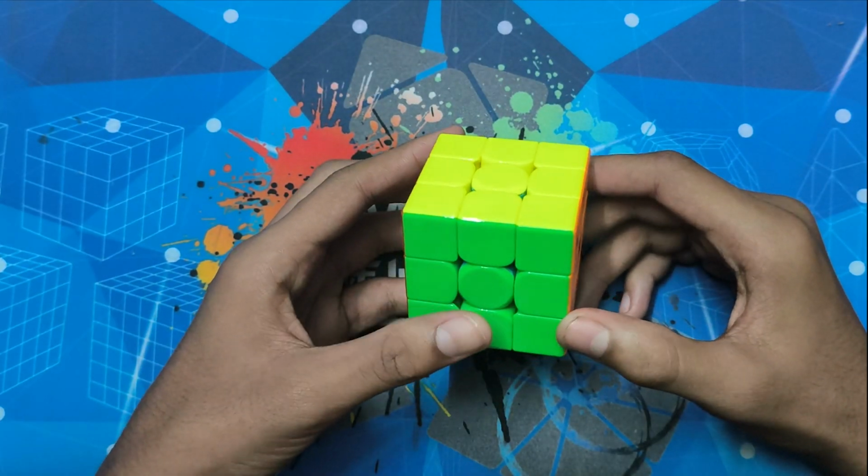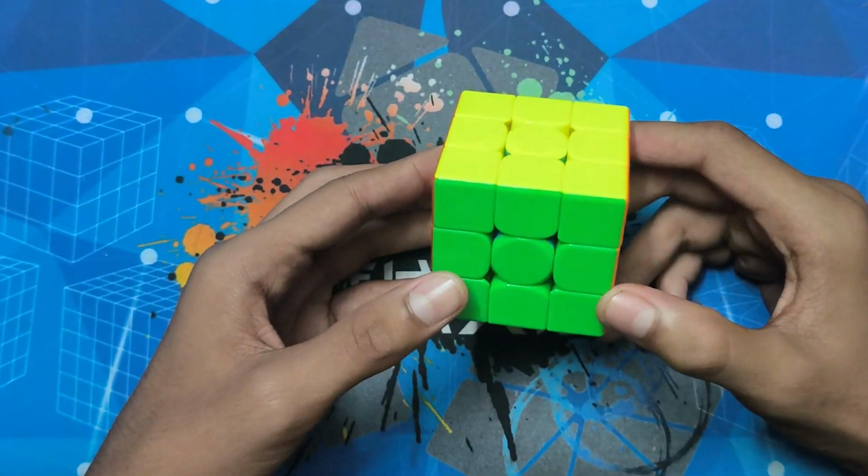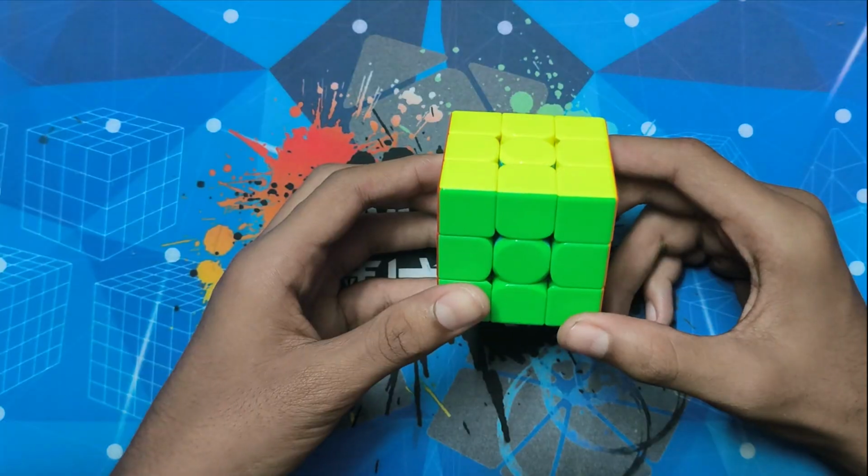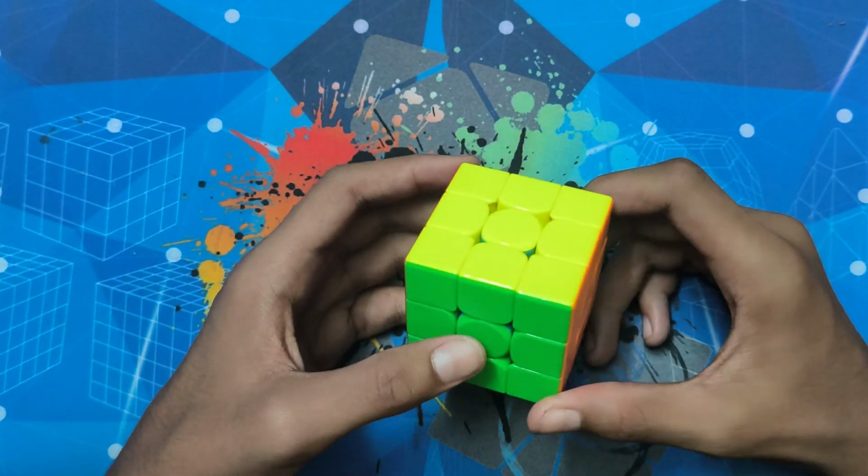You've seen adjacent pseudo slots. Well, if you haven't, I have given the link below. But now let's move to opposite slots.